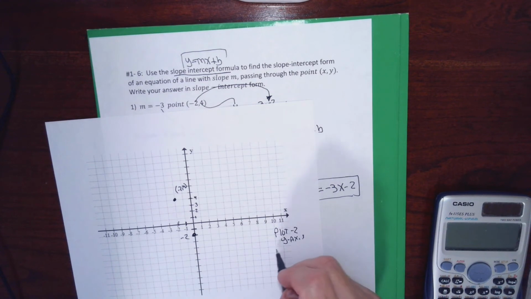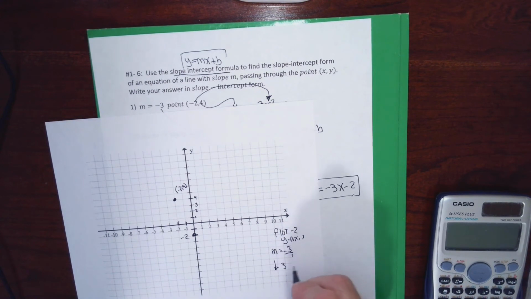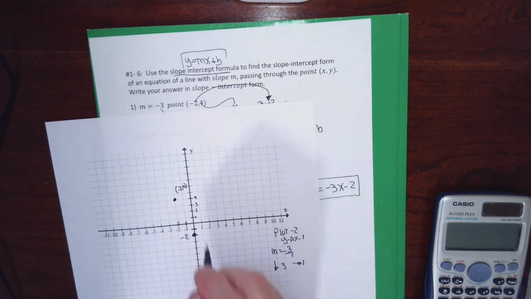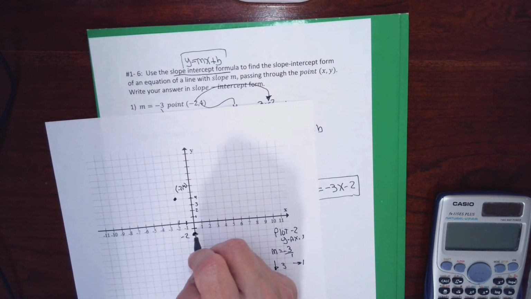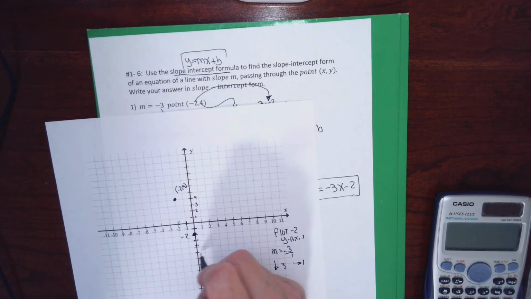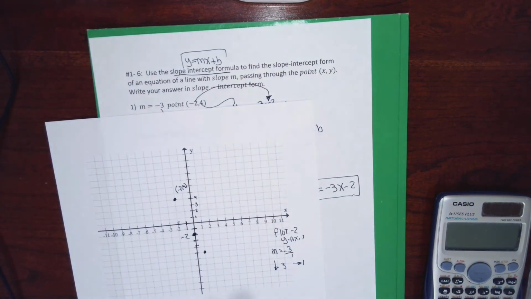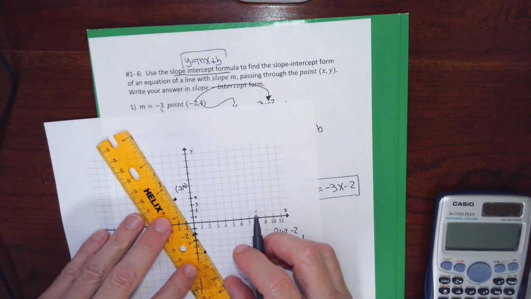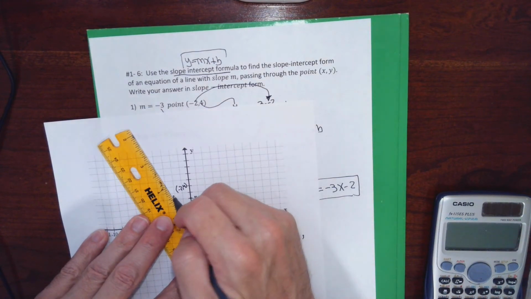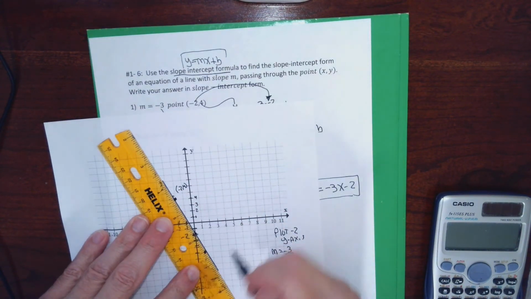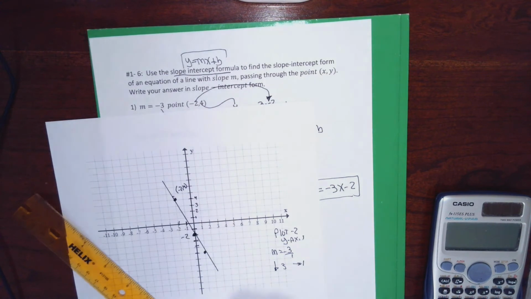And then I'm going to use the slope. The slope is negative 3 over 1. So I'm going to go down 3 and right 1. From the number that I plotted on the y-axis, go down 1, 2, 3, right 1, and now I'm going to connect my points. And this one I know is correct because the line goes through the point that it needs to go to.